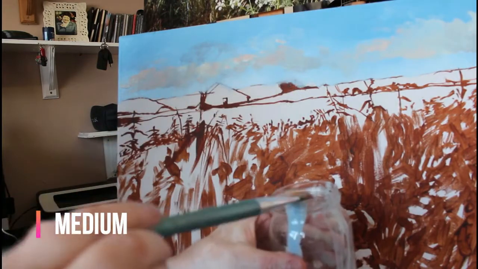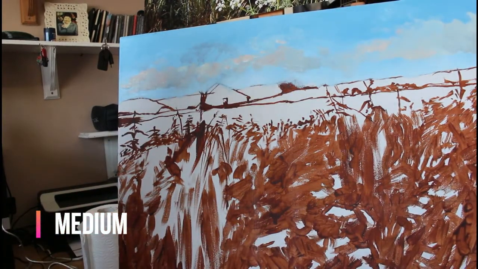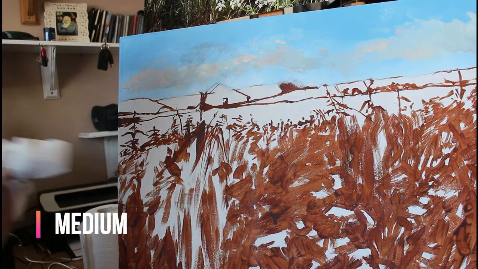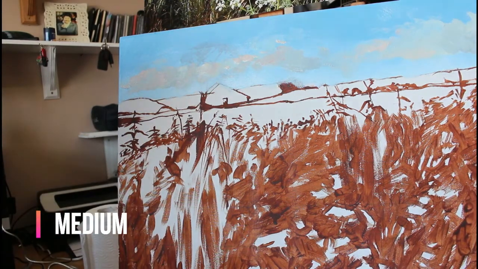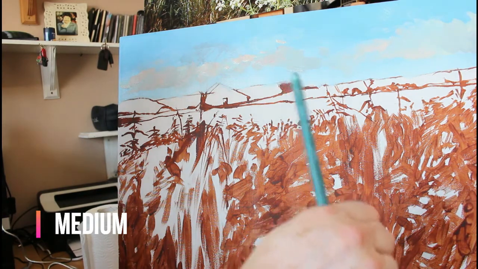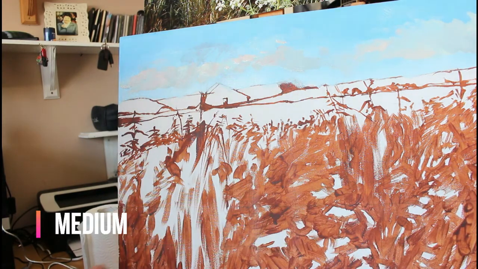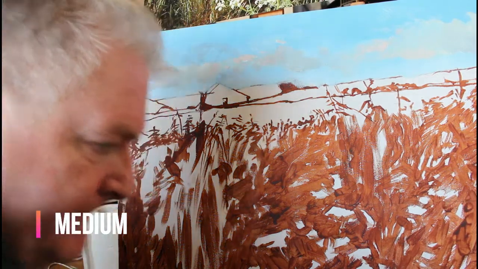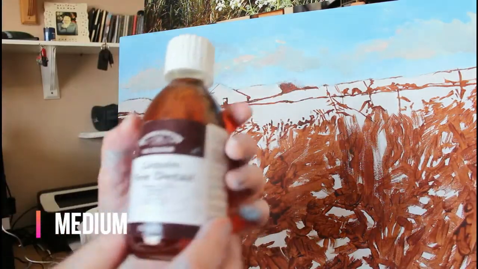Well, medium is something else we use. It keeps oil paint fluid. It's mostly the linseed oil that makes up the oil in oil paints. And you mix it with a little bit of white spirit, a little bit of solvent.